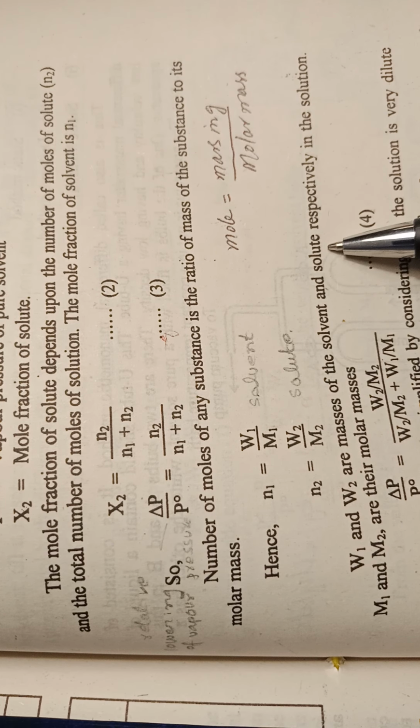So here we are going to discuss the lowering of vapor pressure as a colligative property. In order to have an understanding of this fact, let's consider 3 solutions having 6 gram of urea, 18 gram of glucose and 34.2 gram of sucrose in 1000 gram of water in separate vessels.